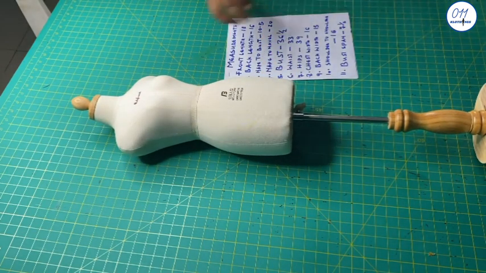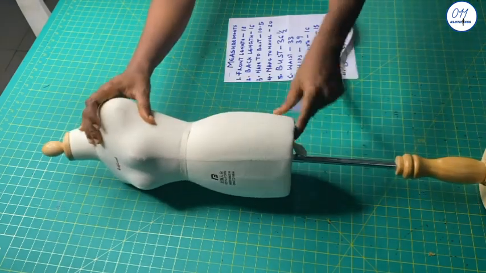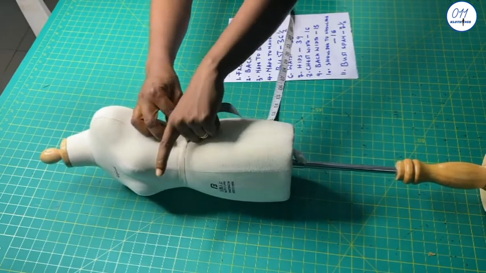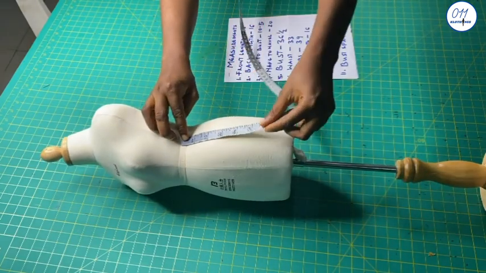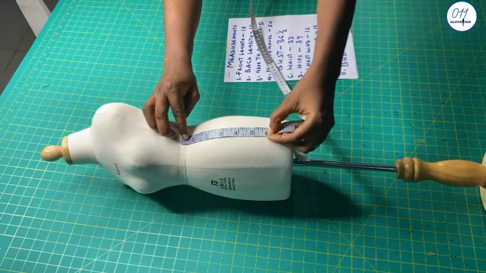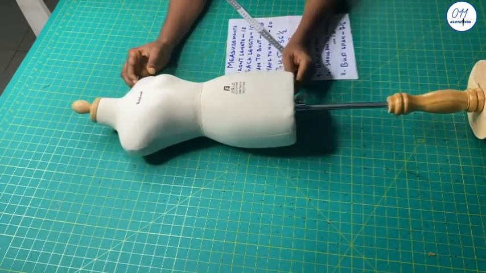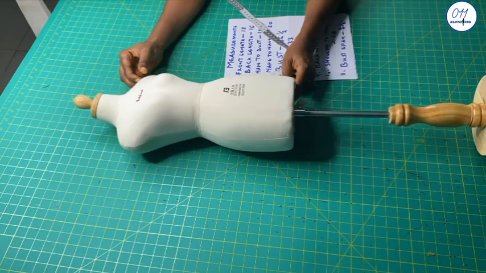You may also need to take the measurement from the part that you tied, the tiniest part of the waist, down to the hips. For most full-grown women, it's usually around 7 to 9 inches.